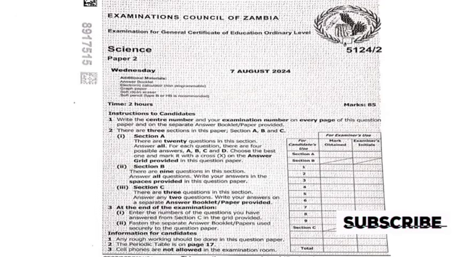Okay, so this question, we are just looking at science paper 2, and this science paper 2, it is chemistry GCE 2024, and this question was written 7 August 2024 under the ECZ curriculum.